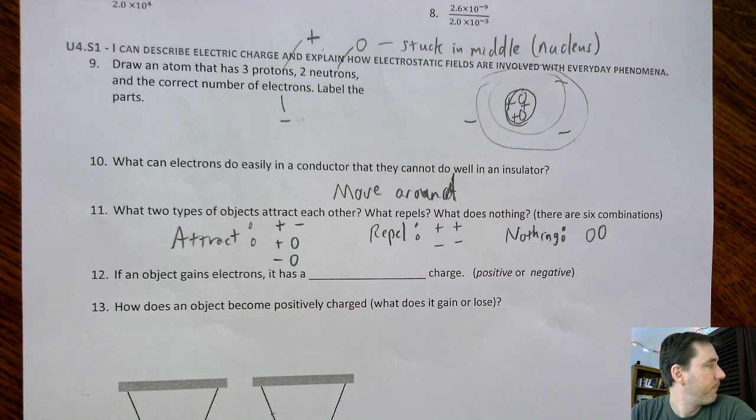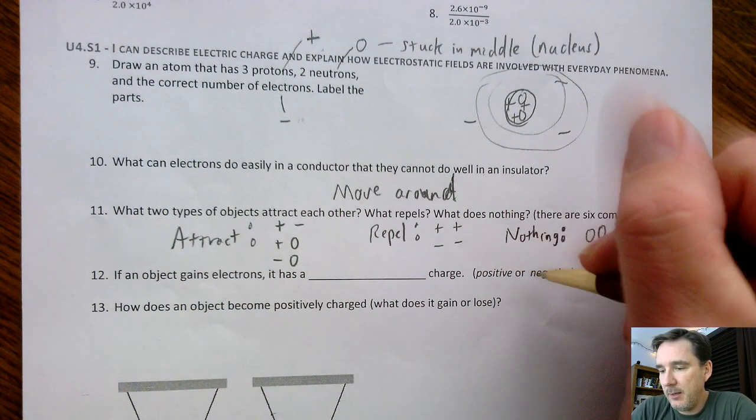All right. Moving along then. If an object gains electrons, it has a negative charge.